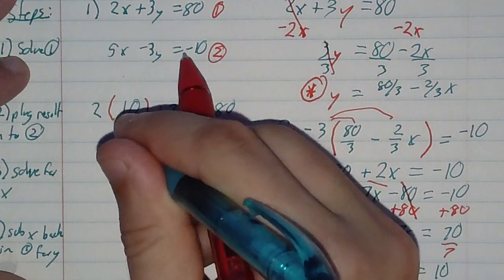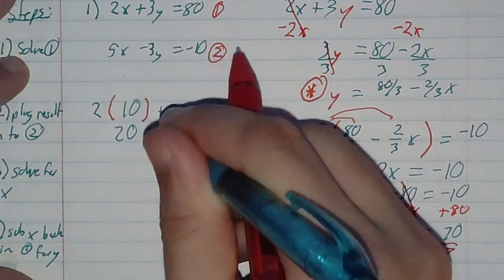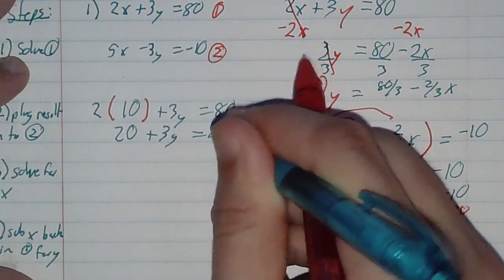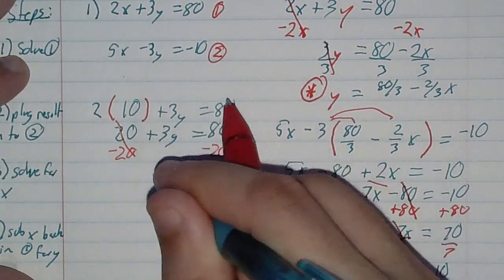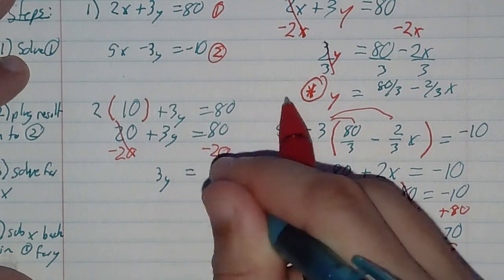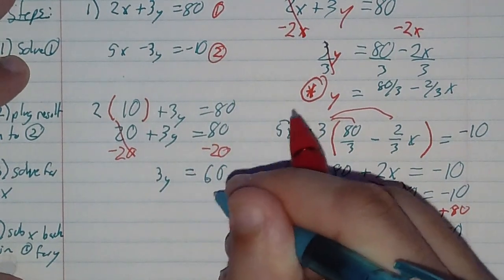So 2 times 10 gives us 20, plus 3y equals 80. If I take 20 from both sides, that will have the effect of canceling the 20 from the left-hand side, moving it to the right-hand side and leaving us with 60.